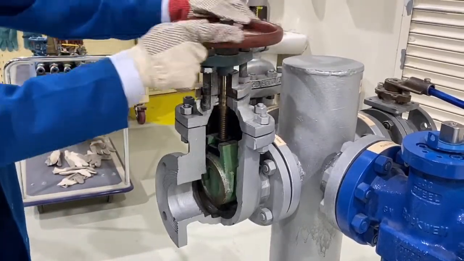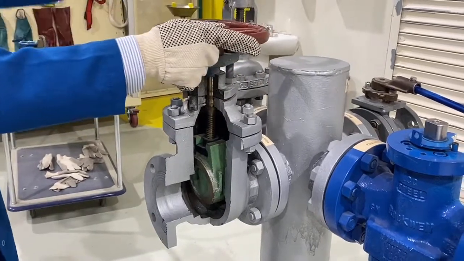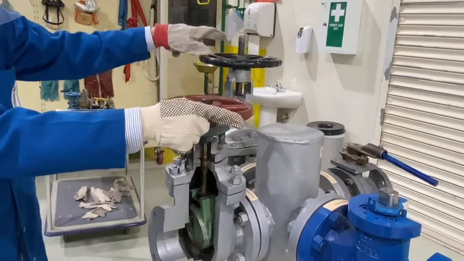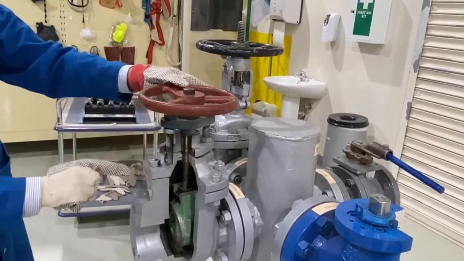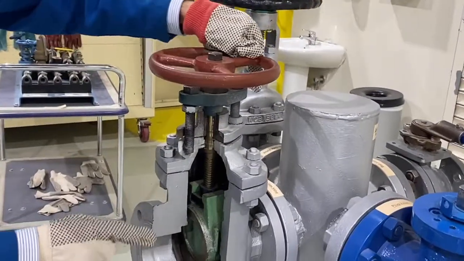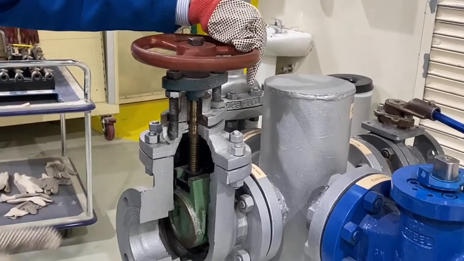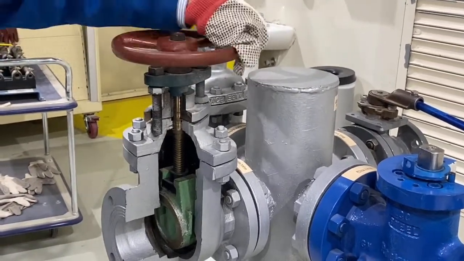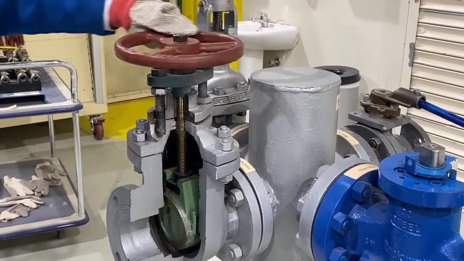But you see, this is a non-rising stem, whereas this one is a rising stem, because whenever you try to open it, the stem will go up. Here, the stem is not going up. You cannot see it from outside. The hand wheel is moving, but you cannot see the stem going up or down.